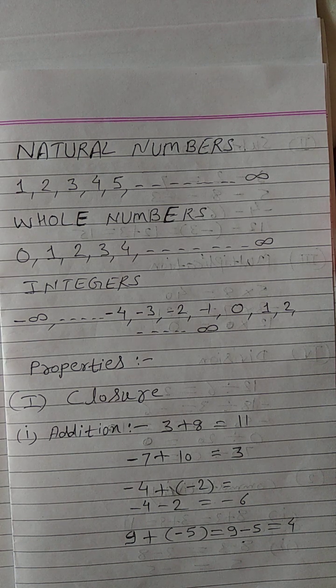Dear students, today we will discuss class 7th first chapter, integers. Before that, we need to recall the number system which you have studied in your earlier classes.